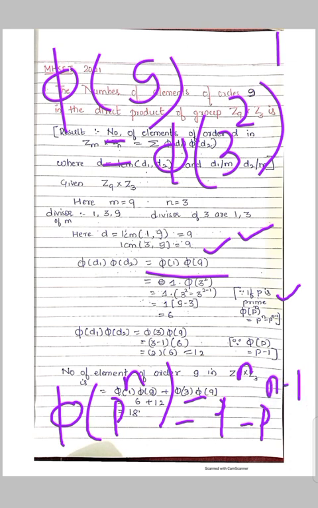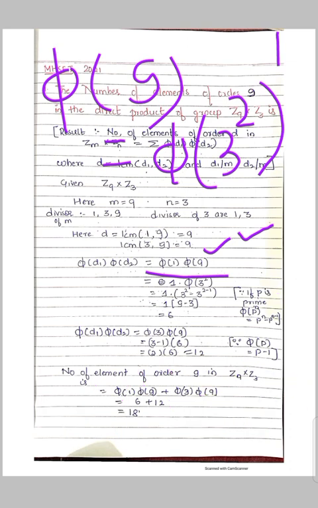Here p is 3. So phi of 3 square is 3 square minus 3 raised to 2 minus 1. 3 square means 9, and 9 minus 3 becomes 6.